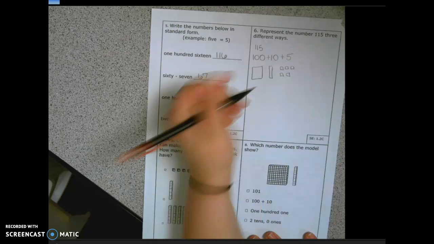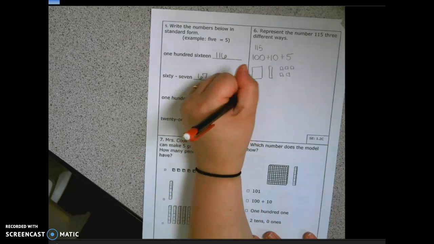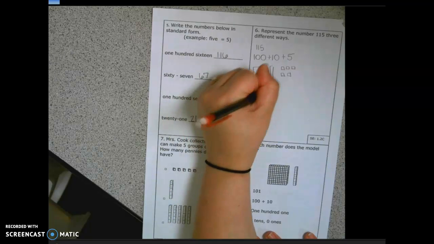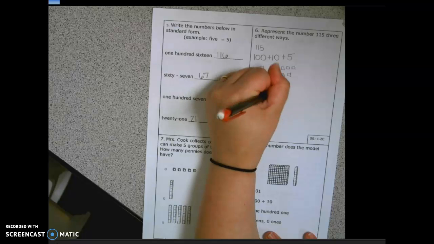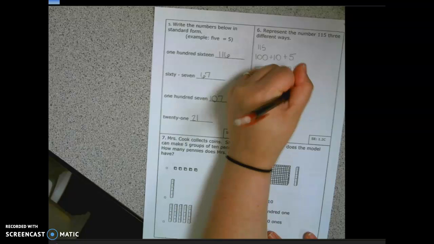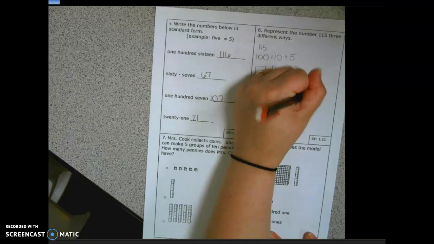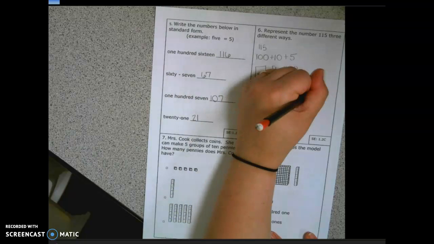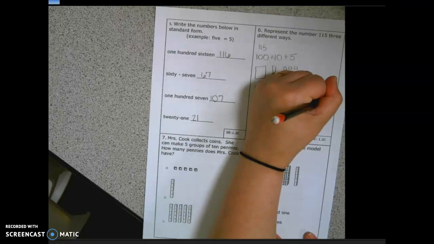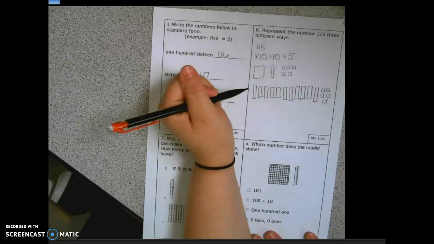I could represent it as 11 tens. 1, 2, 3, 4, 5, 6, 7, 8, 9, 10. I've decomposed that 100. I'm going to draw my other 10, 10, and 1, 2, 3, 4, 5. These are all different ways I could decompose this.